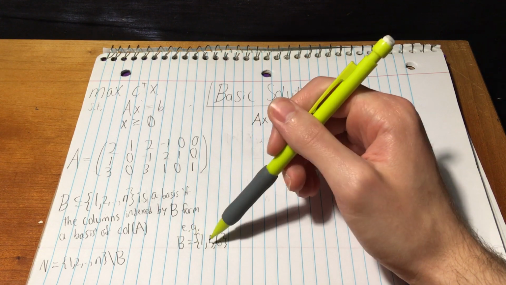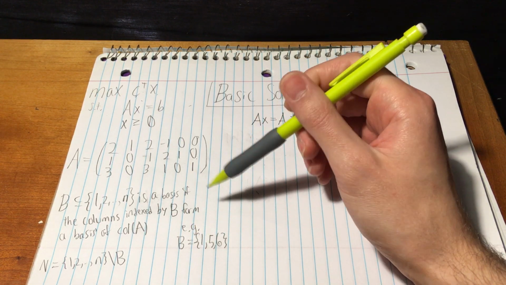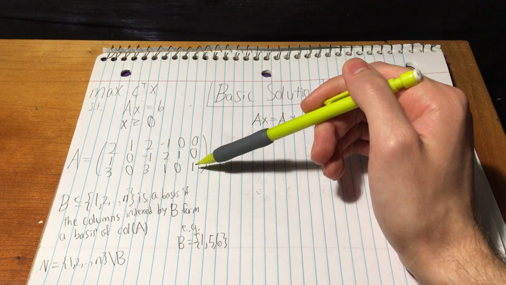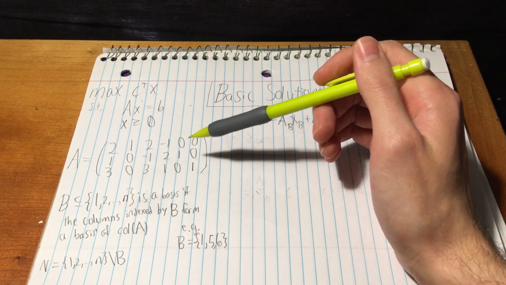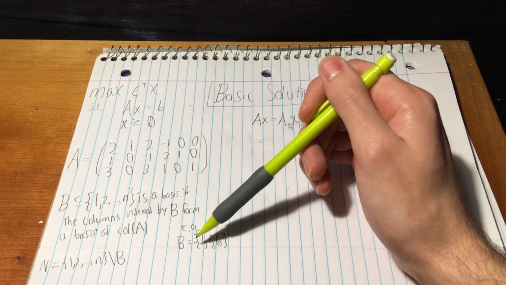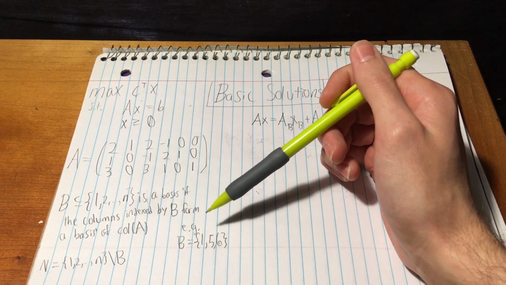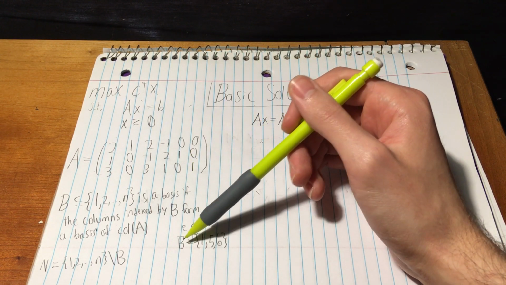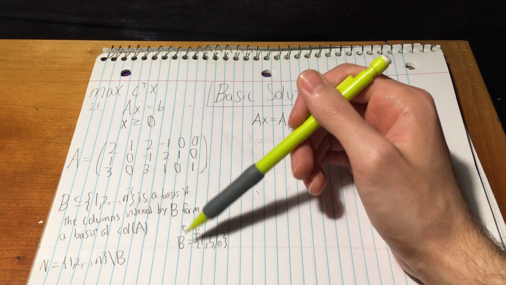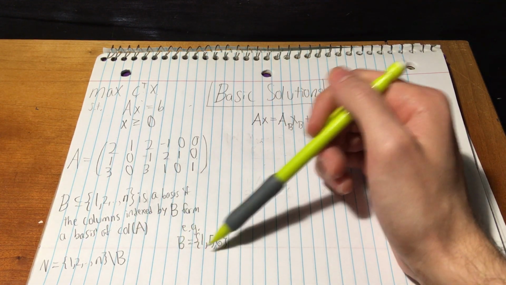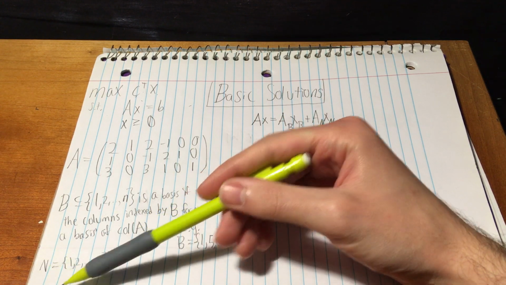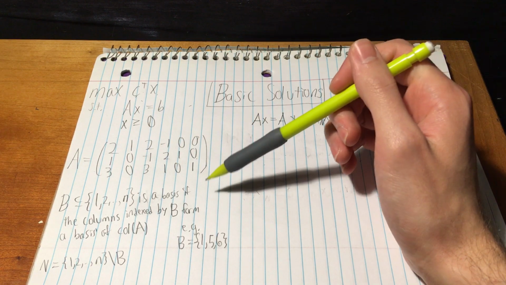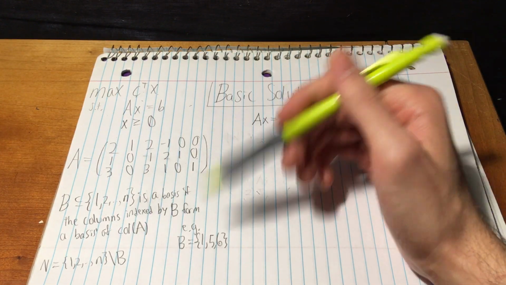So for example, B equals the indices 1, 5, and 6 was a basis because the first, fifth, and sixth columns are a basis for the column space of A. So then we say the indices 1, 5, and 6 themselves are a basis. This is what we're going to say from now on, that the set of indices is a basis. And then the non-basic indices were all the other indices, so the complement of B inside all the indices from 1 to n. And so that was all from last time.